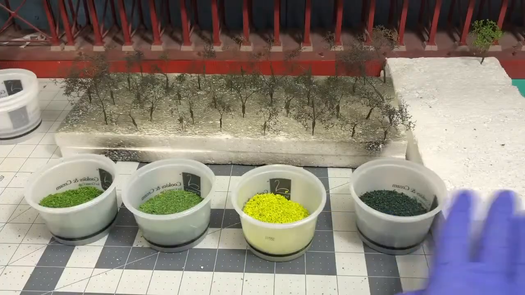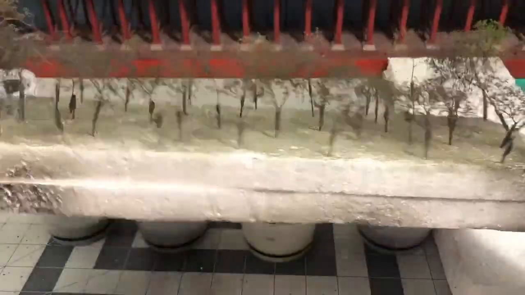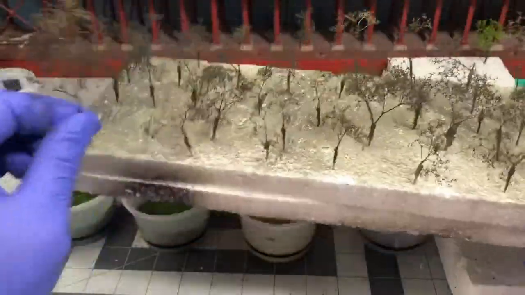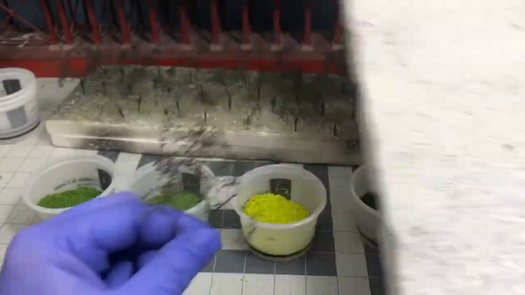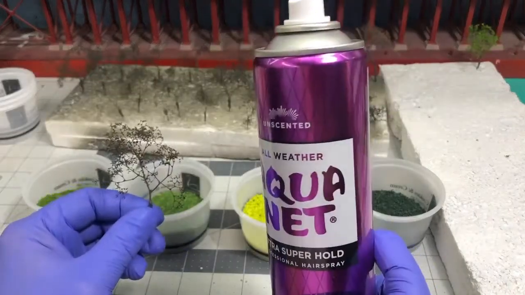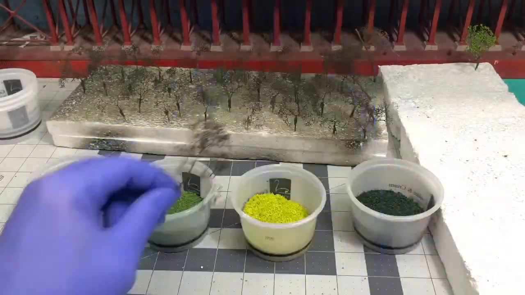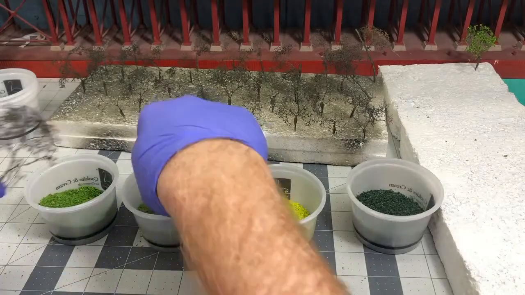Our cups are filled with a variety of colors. We've got our bushes here all dry from being painted. So we take the hairspray and spray the bush over a trash can, come back and sprinkle on whatever color you desire, and stick it in a spare piece of foam.